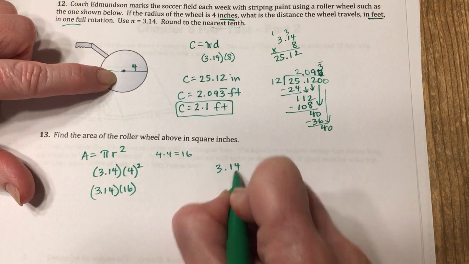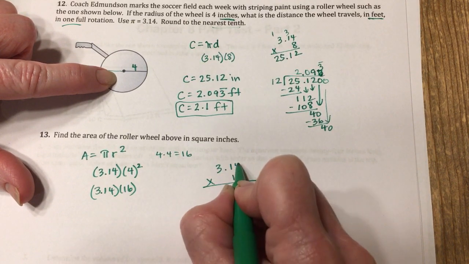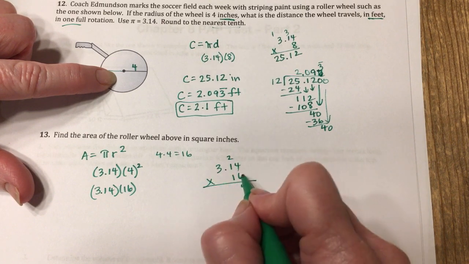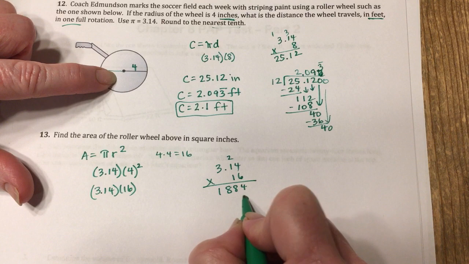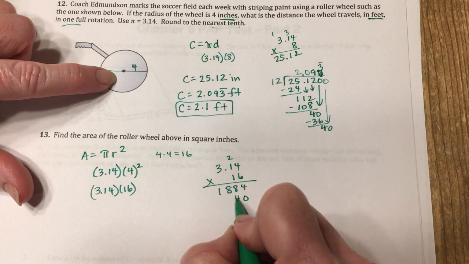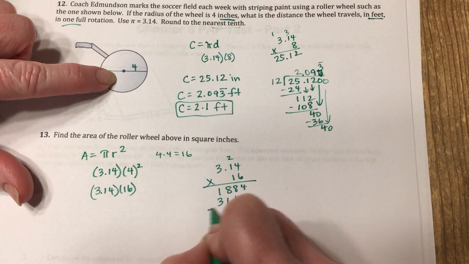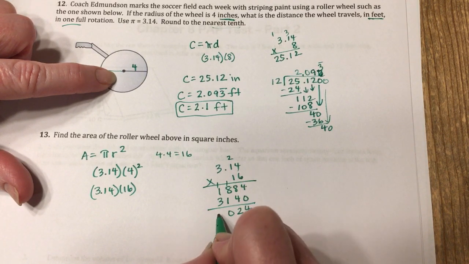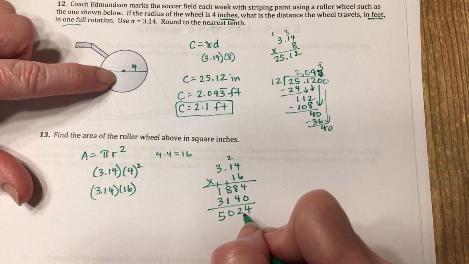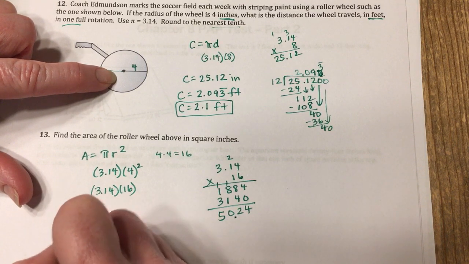If I do that, 4 times 6 is 24, carry your 2, 6 times 1 is 6, plus 2 is 8, 3 times 6 is 18. Start with a 0, 1 times 4 is 4, 1 times 1 is 1, 1 times 3 is 3. This is 4, 12, 10, and 5. There's 2 decimal places, so 50.24.